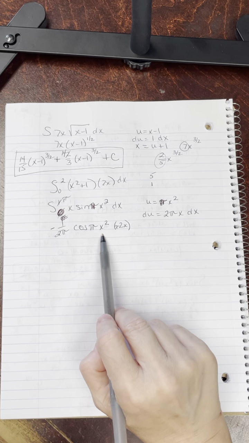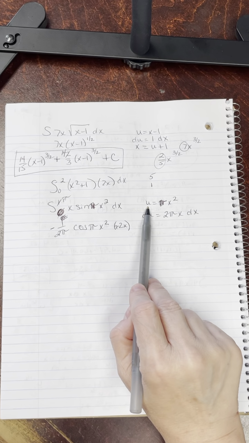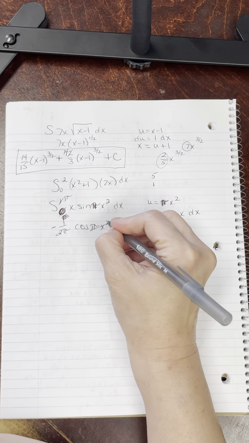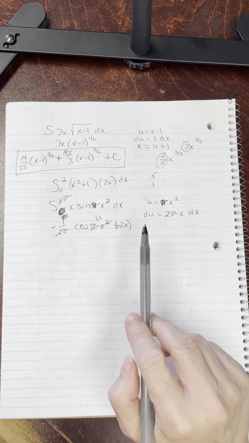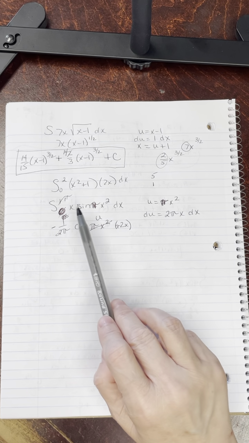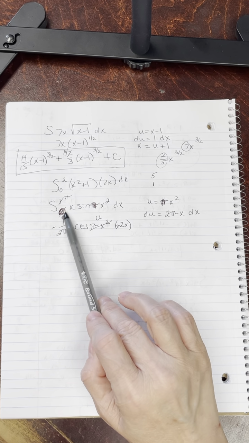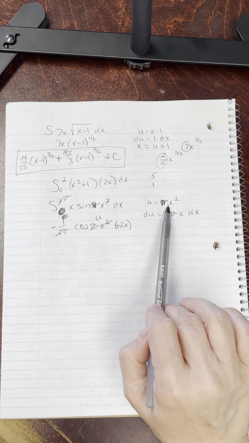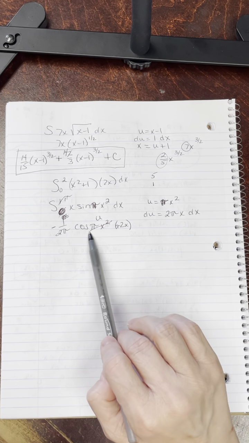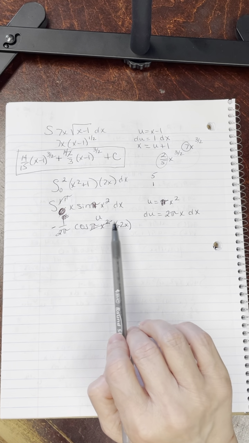And then this pi x squared was actually my u. So for right now, leave that as a u, because we're plugging in these values for the u because we'd already made the adjustment for the u. So this mess isn't here, and this is undoing this.